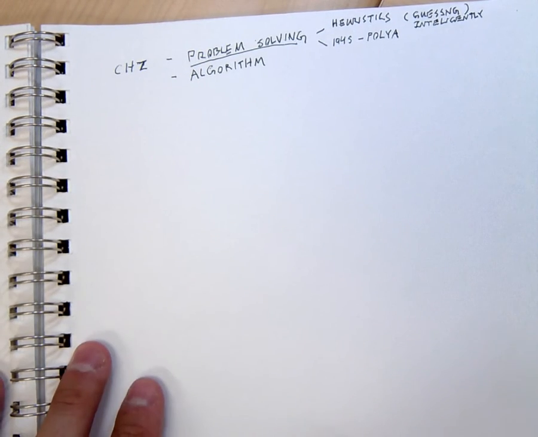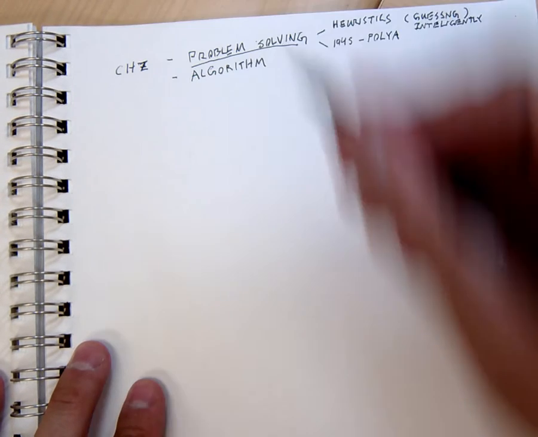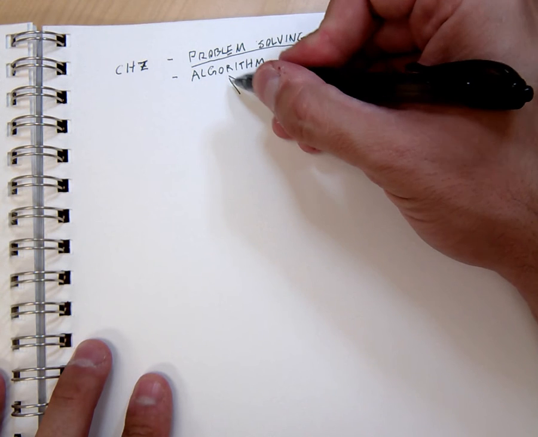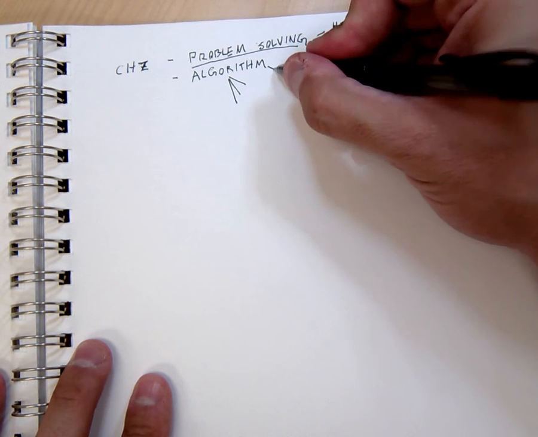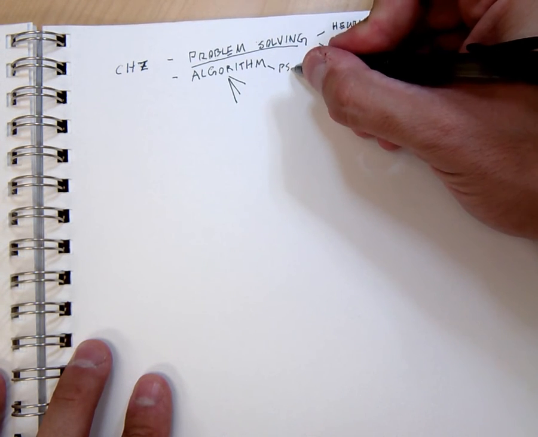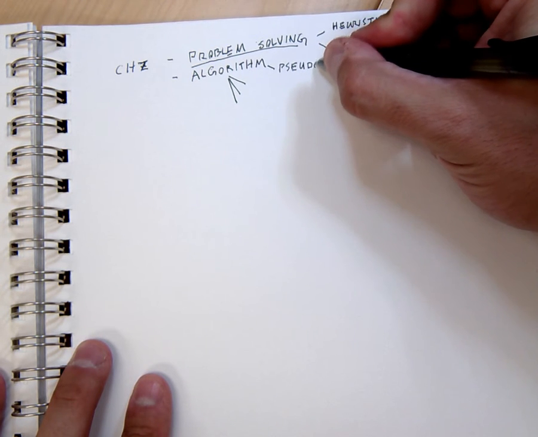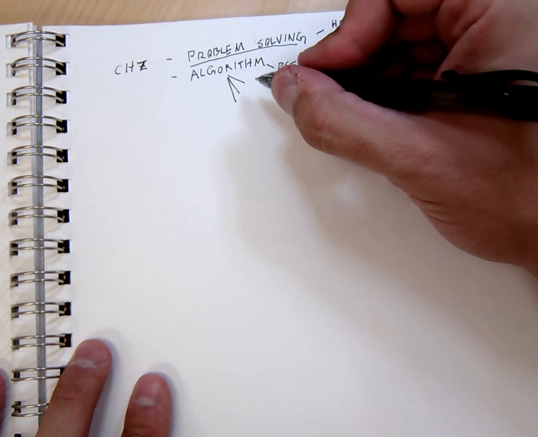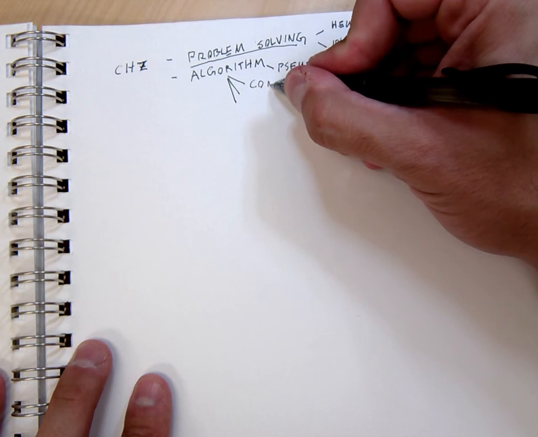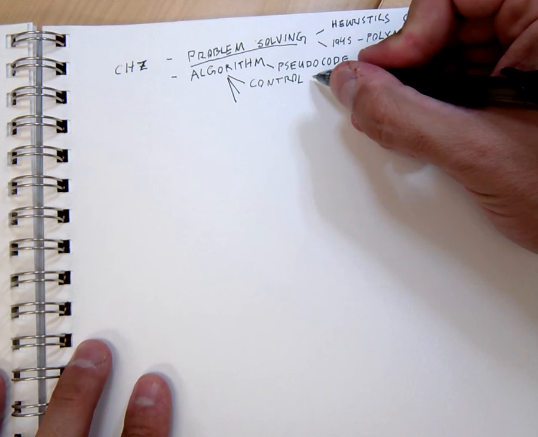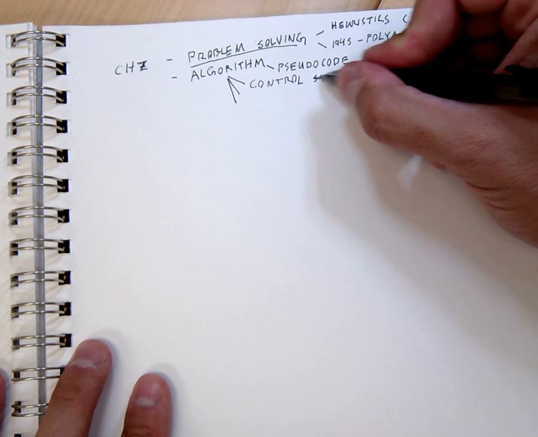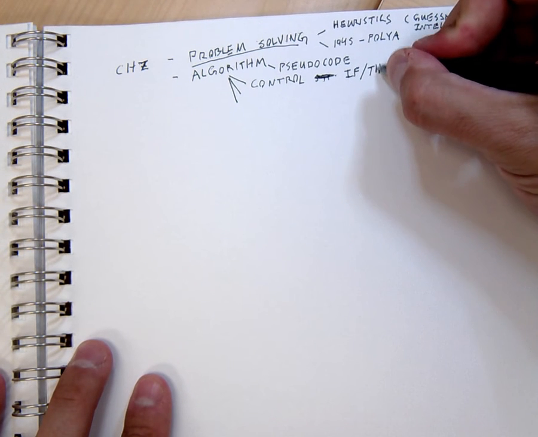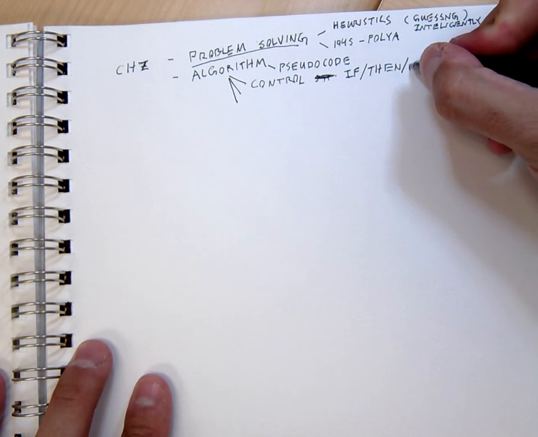And chapter 7 of your book also goes into a great amount of detail on algorithms, where what it is really talking about is a bit of pseudocode conventions, and it's going to talk about control structures, which is a fancy way of saying things like if, then, else.